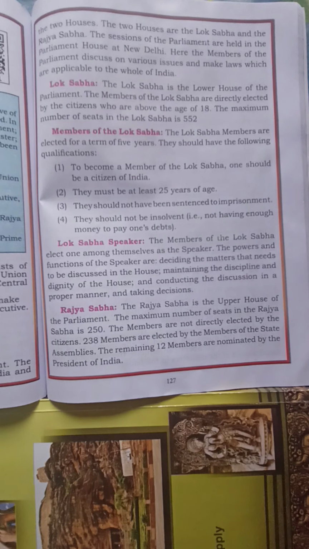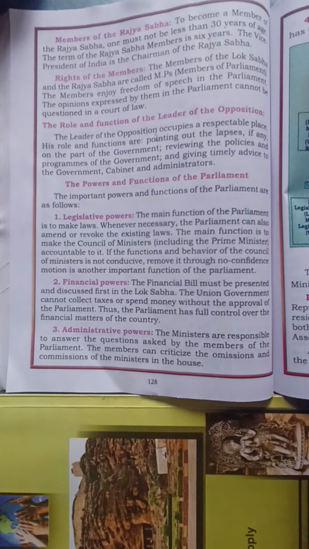In Lok Sabha, the total number of seats will be 552. 238 members are elected by the members of the state assemblies. So 238 members are elected by whom? Elected by the state assemblies, and the remaining 12 members are nominated by the President of India. So the remaining 12 members are appointed or nominated by whom? By the President of India.